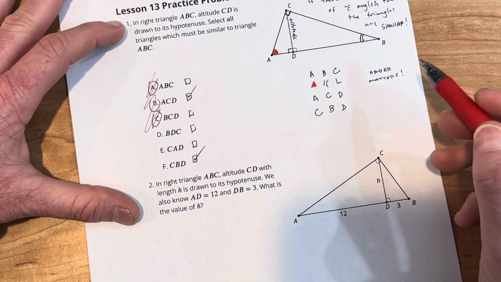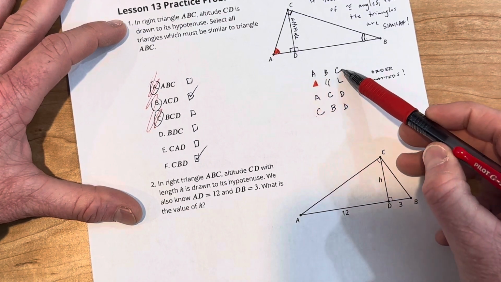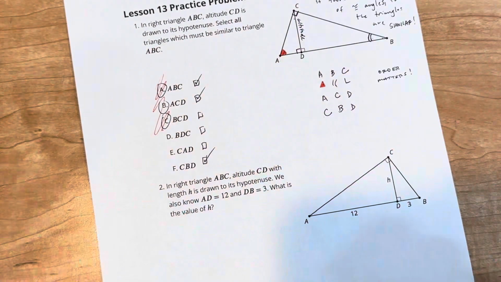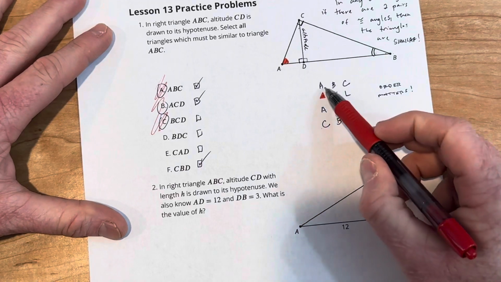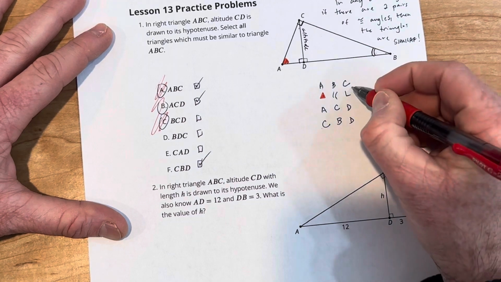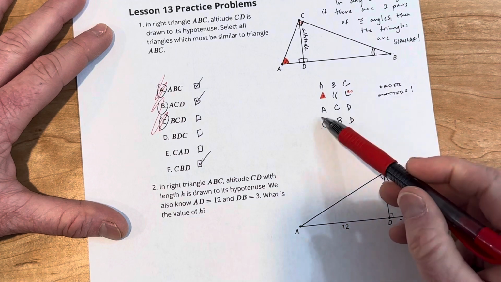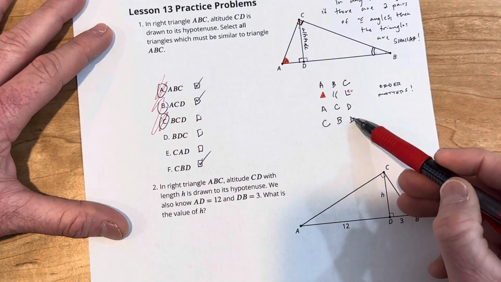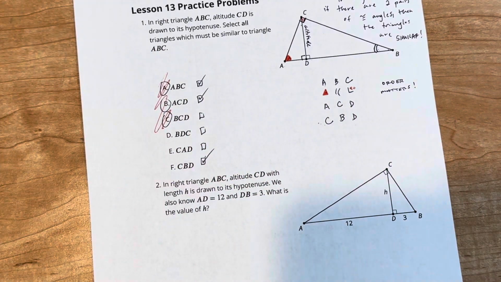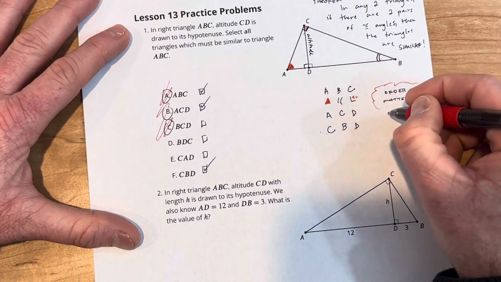So, yeah, I think that's it. Let's see. Can't say BDC if you start with ABC, right? ABC, you got to also select. So ABC, red, double, 90. You got to get the right order. So BCD isn't going to work. BDC is not going to work because it's out of order. CAD is not going to work because it's out of order. So these are your three. Make sure you don't miss the order.